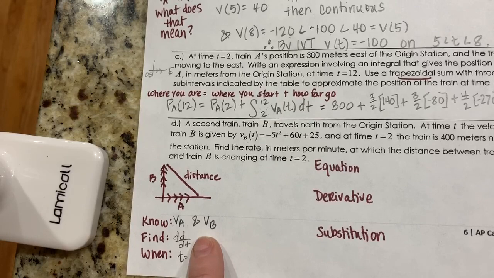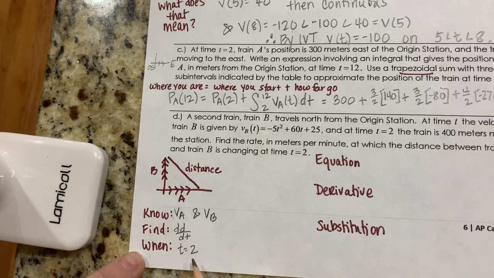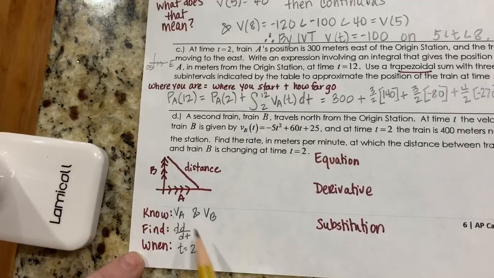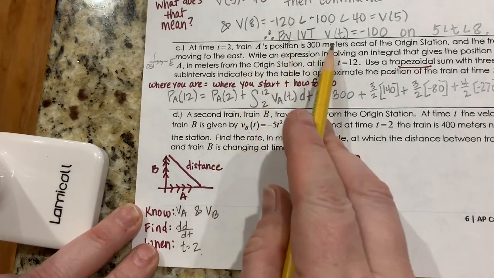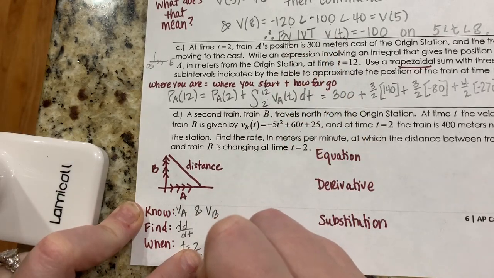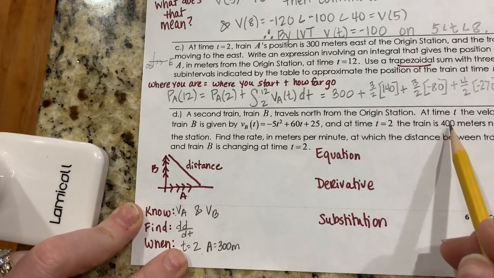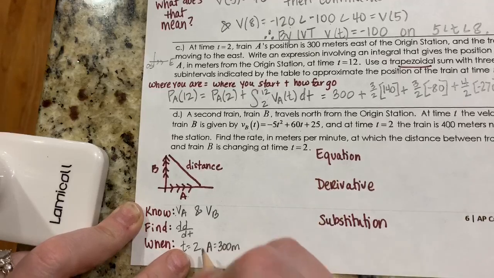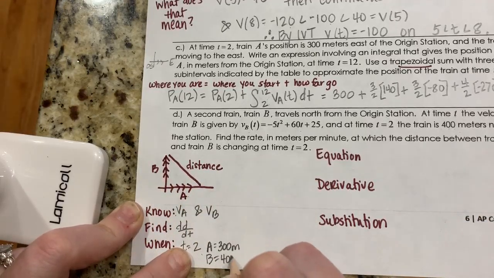They gave you velocity of B. And they're derivatives, they're rates. We're trying to find d dt when t equals 2. Well, we know that train A at time equals 2, they told us here is 300 meters east. So A is equal to 300 meters east. And they told us here that train B is 400 meters north. So train B is 400 meters north.